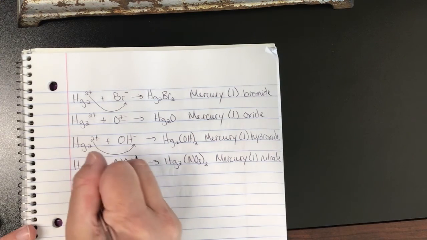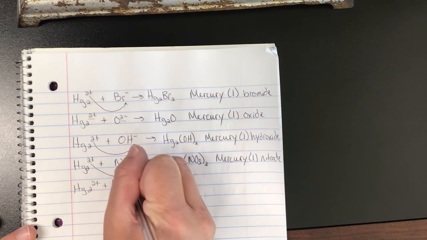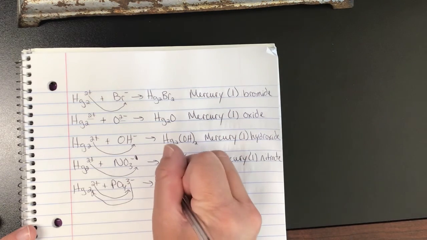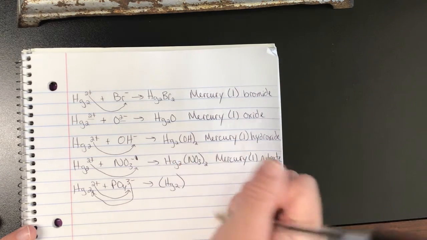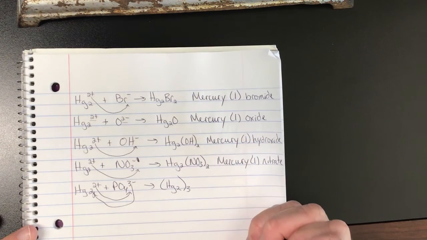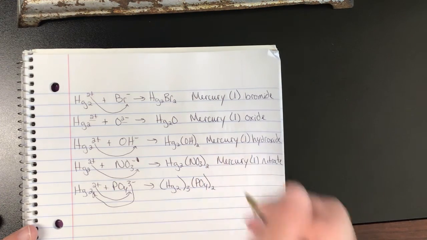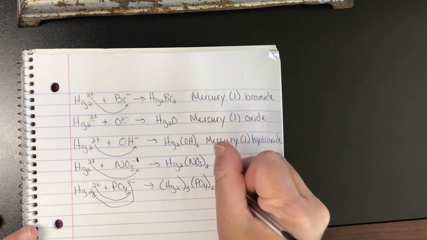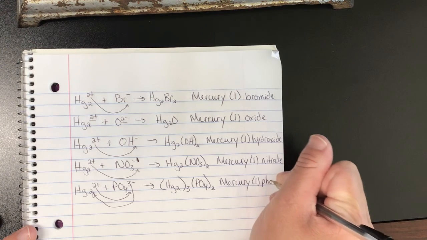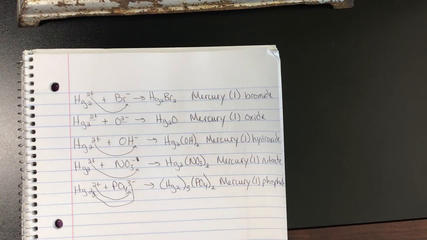Okay, last one, Hg2 and phosphate. So the 2's coming over here, 3's coming over here. So we're going to have to put mercury in parentheses like we do with polyatomic ions whenever we have multiple, and put the 3 on the outside. And then we can put PO4 in parentheses and put the 2 on the outside. And name it mercury(I) phosphate. That is all for that worksheet.